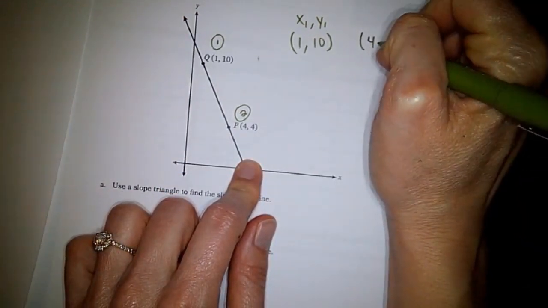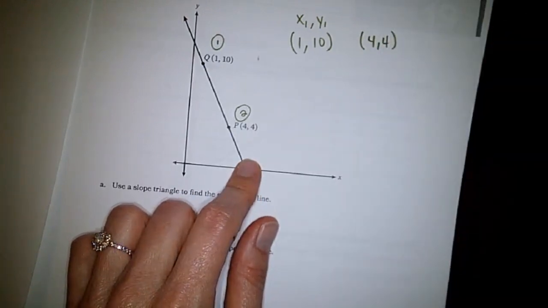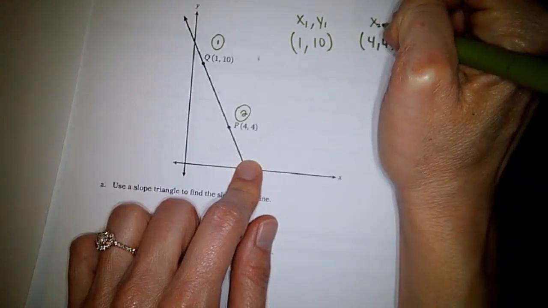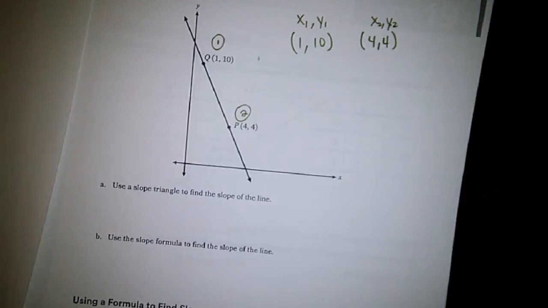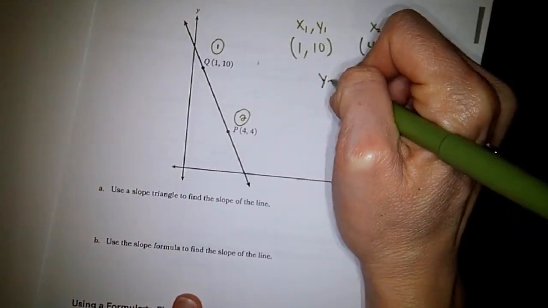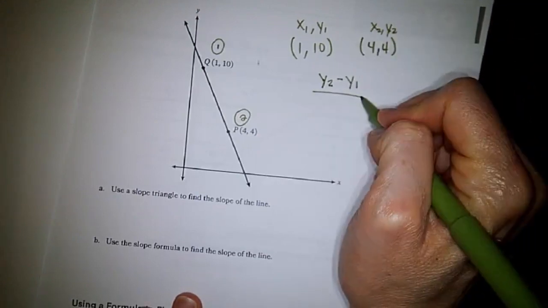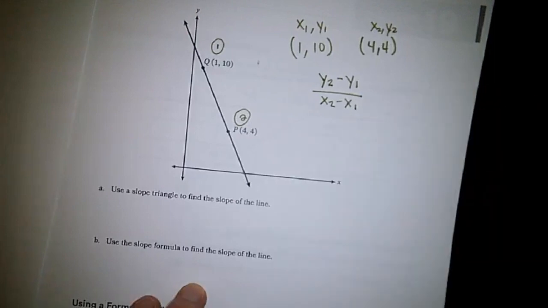What are we going to label this one as? x2, y2. By the way, the subscripts just mean that it's a placeholder. Now we're going to use our formula. What's our formula say? y2 minus y1 over x2 minus x1. And this is going to give us our slope.